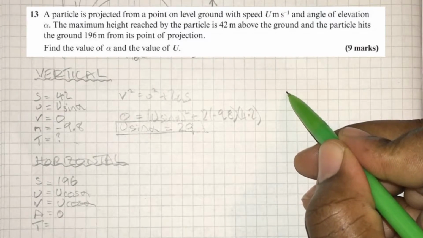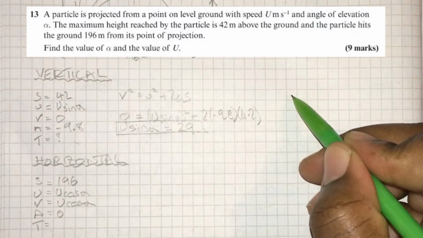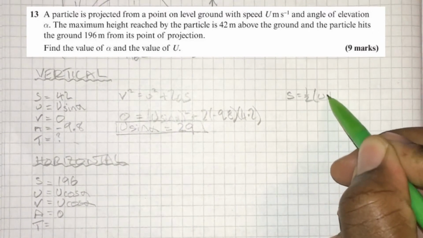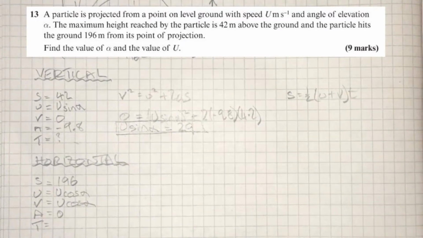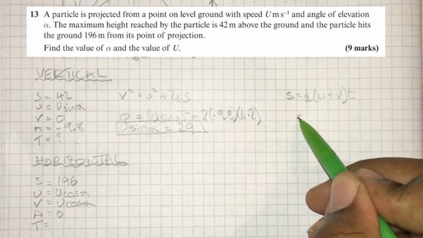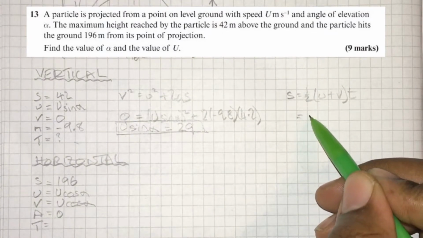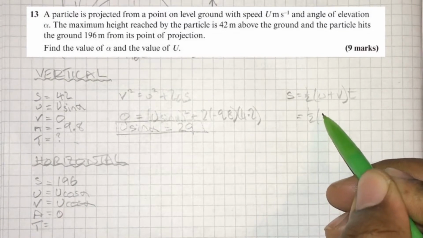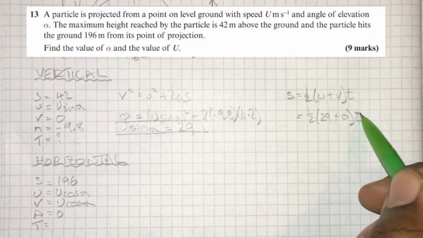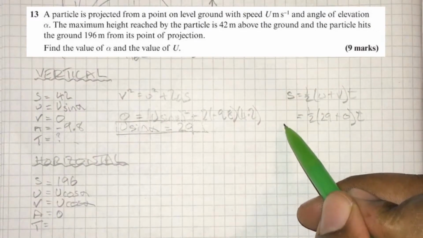If we go back to the vertical resolution, we can calculate the time that it would take to reach that maximum point. We've got enough variables, so we'll go ahead with s equals half u plus v t. How long would it take for a displacement of 42 meters?